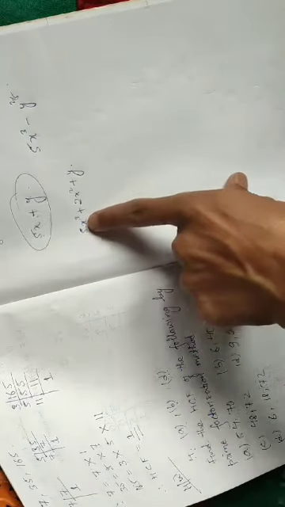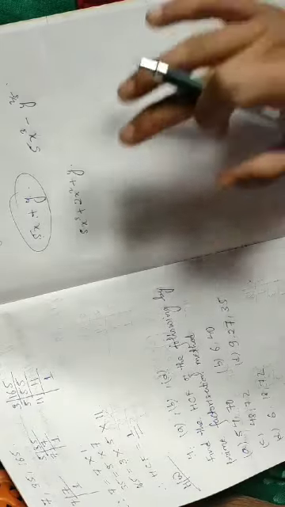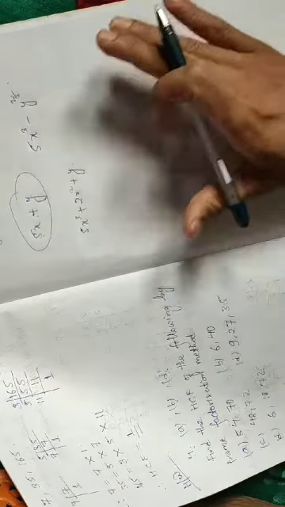How many variables are here? 2. What are the variables? x and y. Don't see the powers, only see the alphabet. x cube and x square are not two different variables. x is one variable, y is another variable. So there are two variables. So this is an algebraic expression with two variables, and I can call it a polynomial.